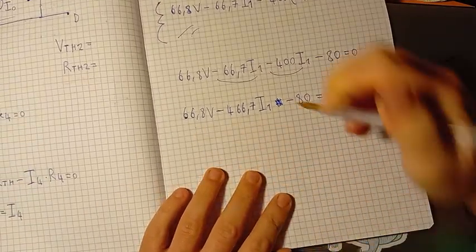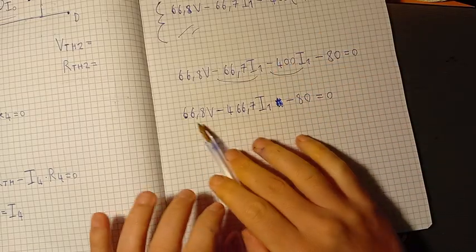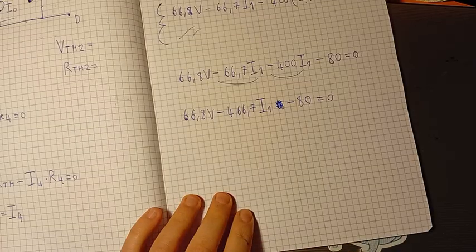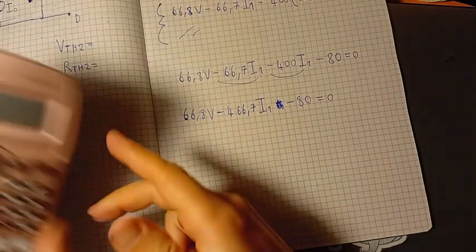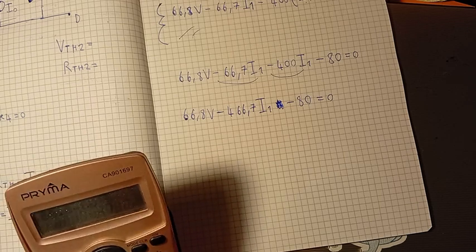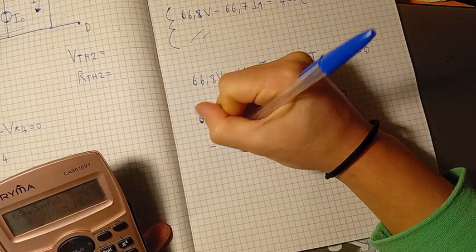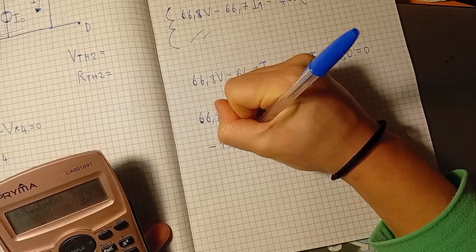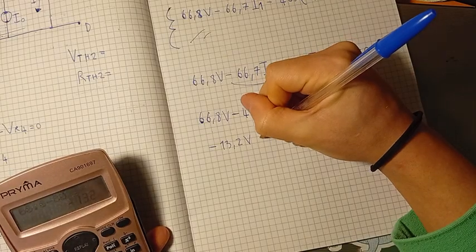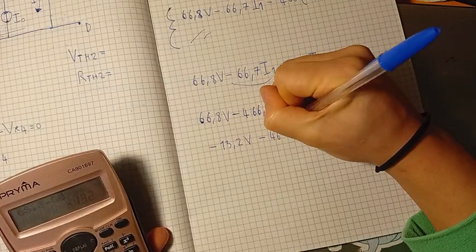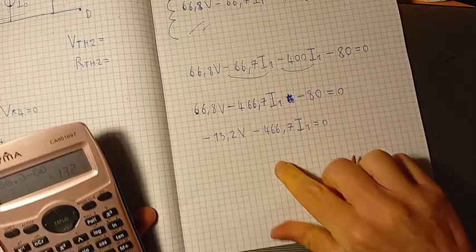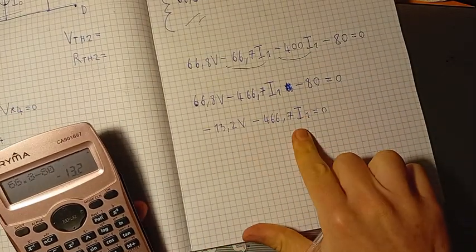Okay, I have this equation now. I just have to do this minus 80. The result is minus 30.2 volt, but okay. So this is what we got now.